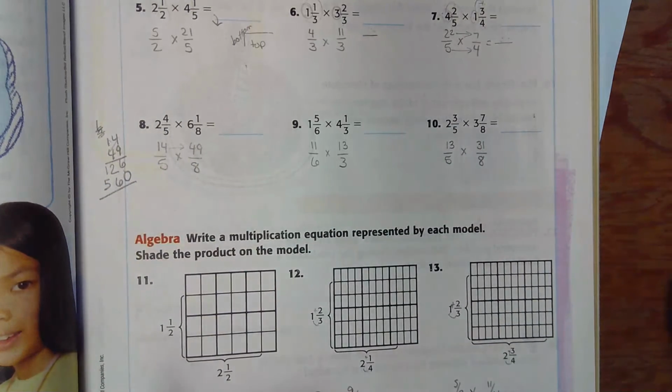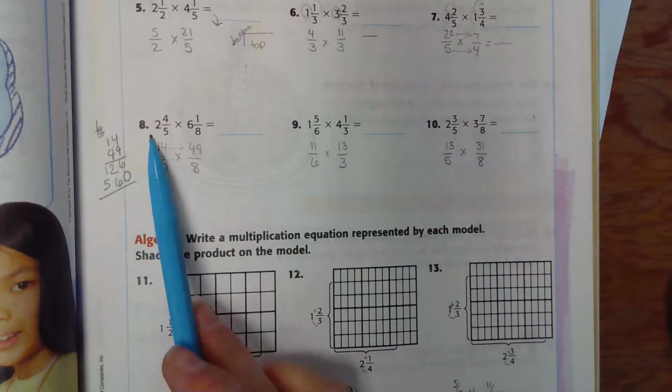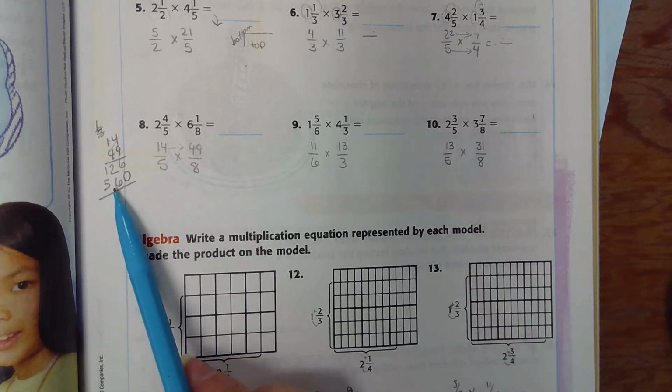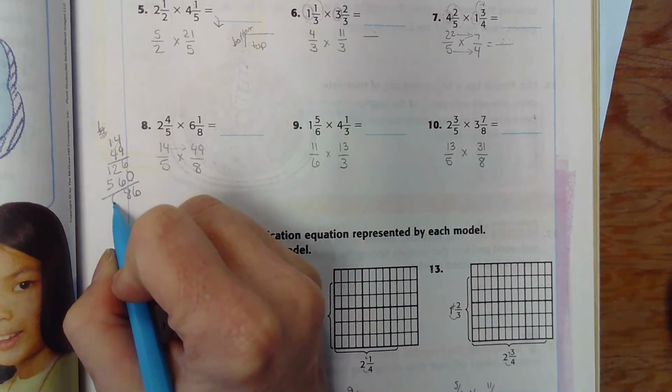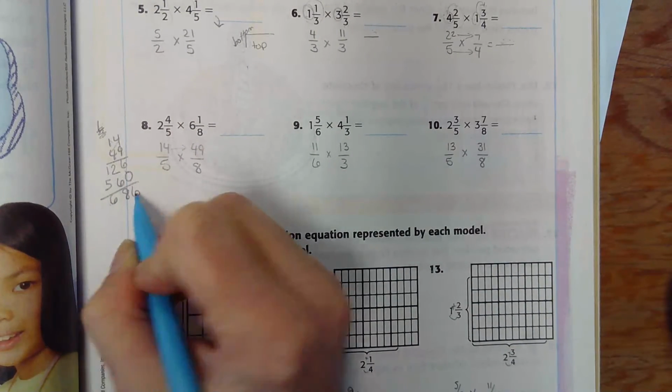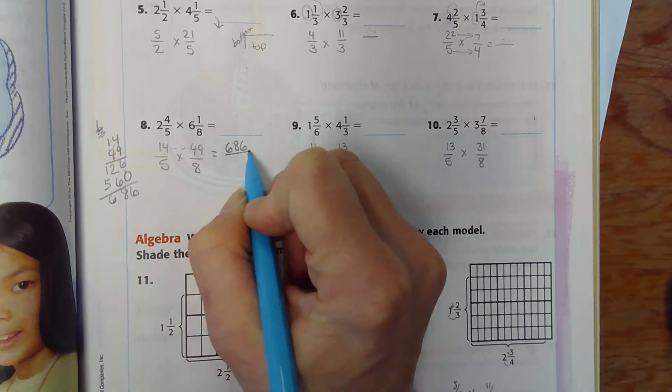Yes, I absolutely expect to see all of the work for each problem. So for number 8, I expect to see double-digit multiplication. I expect to see the addition for that. I expect to see that you realize this is 686.